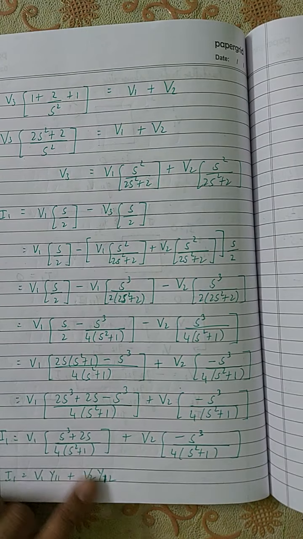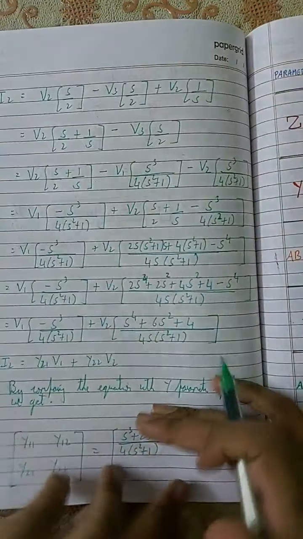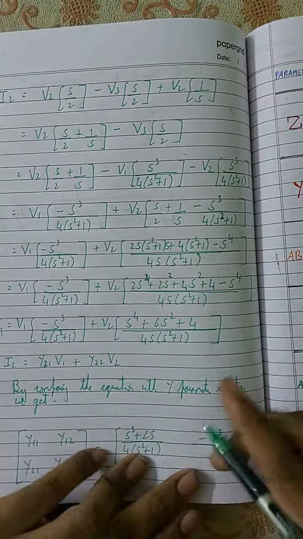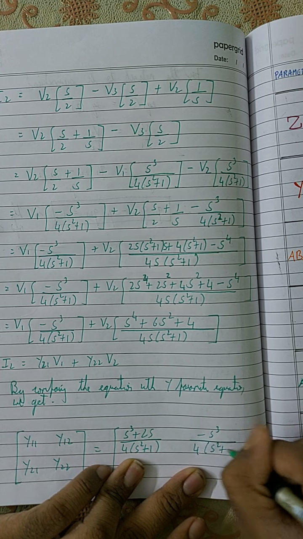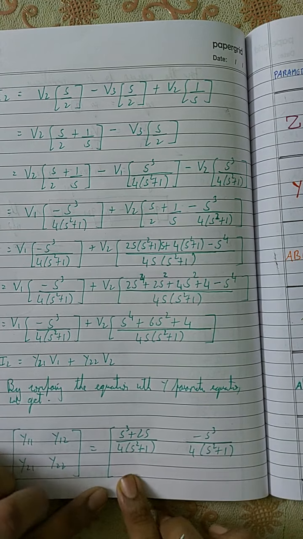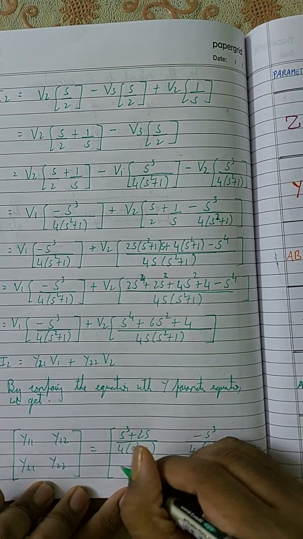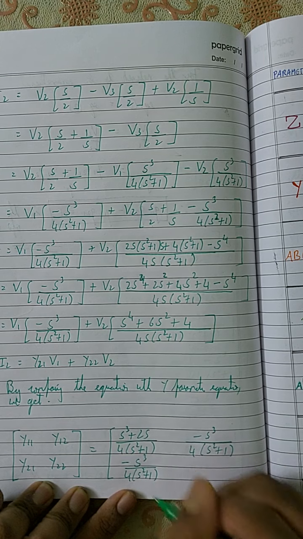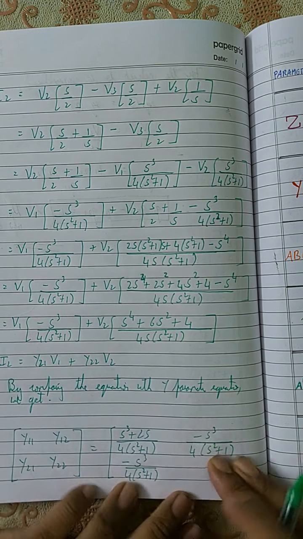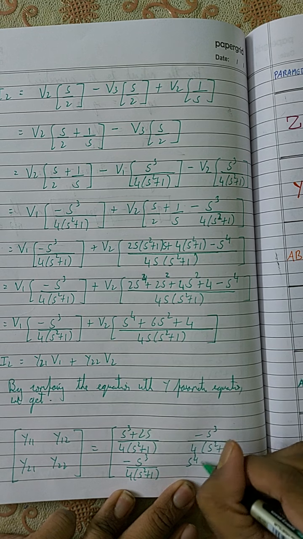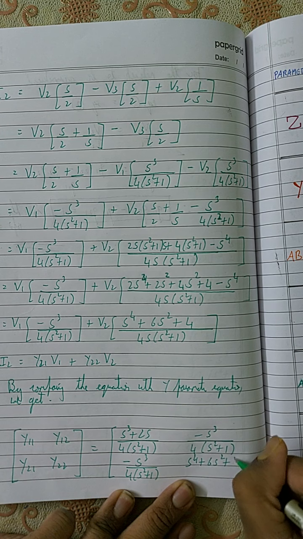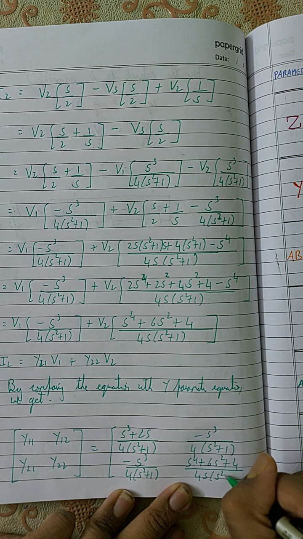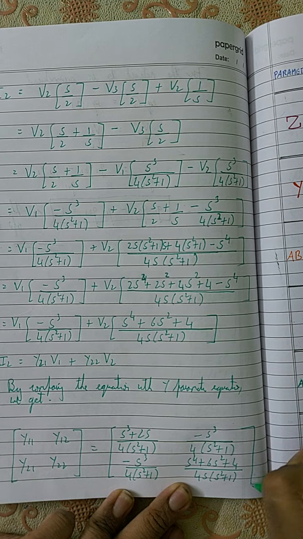The equation for y12 is this one, minus s cube by 4 into s square plus 1. And for y21, the equation is minus s cube by 4 into s square plus 1. And the equation of y22 is s raised to 4 plus 6s square plus 4 by 4s into s square plus 1, okay? So this is your answer.